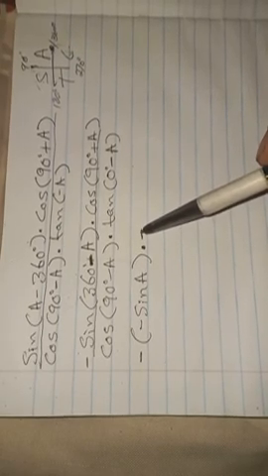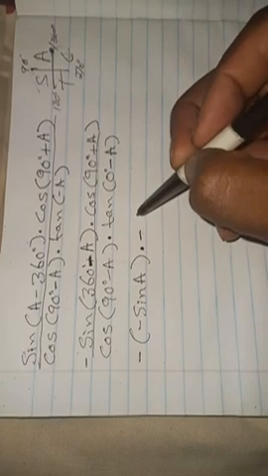So first of all, because it is 90 plus, and at 90 plus only sine is positive, and here we've got cos, the first thing we should do is write the negative sign. But again, because we're dealing with 90 degrees, this cos must change to sine, so we say sine a.